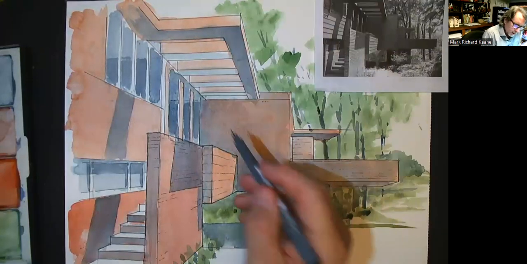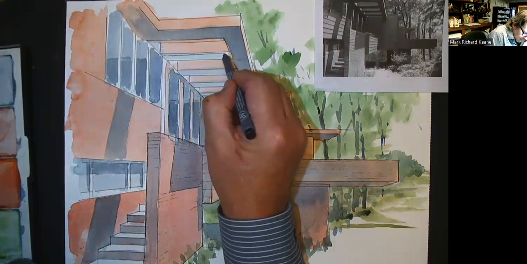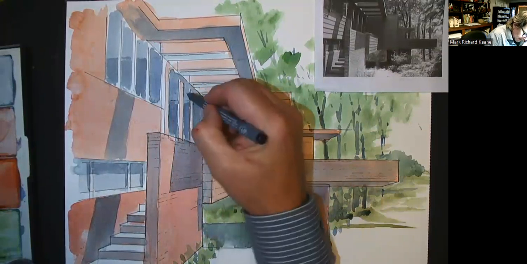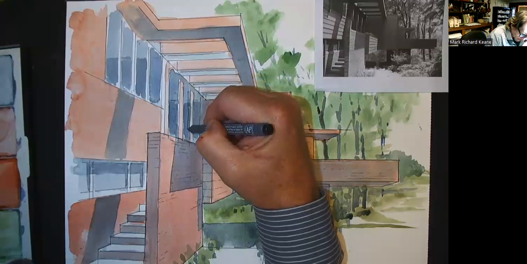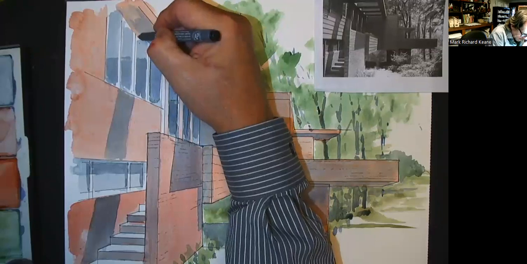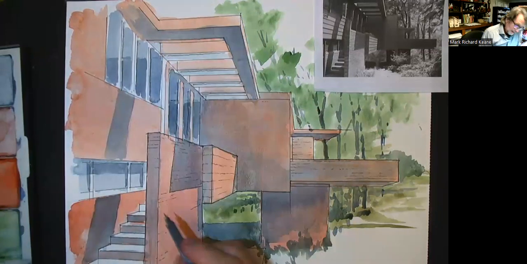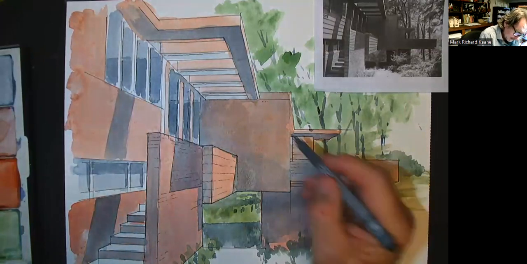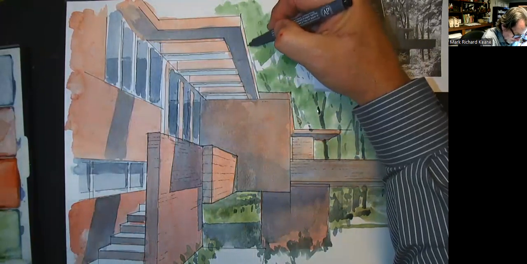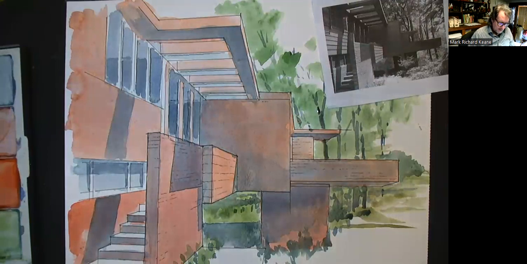Then we come up here, we can show a little bit of detail. These pieces is how they're built up here. The house off the backdrop a little bit. And then I think everything is set up and kind of dry.